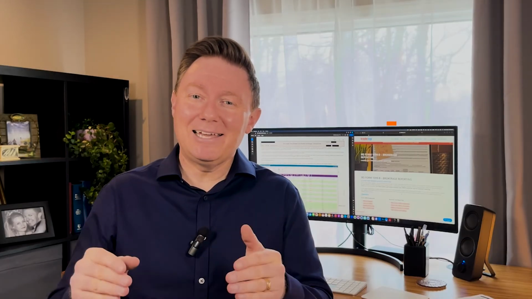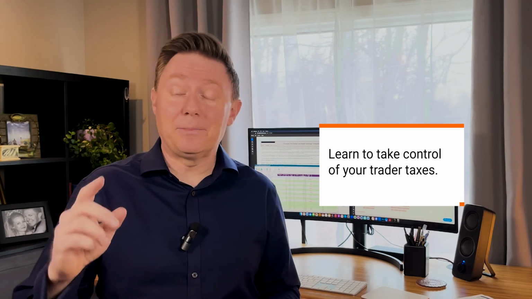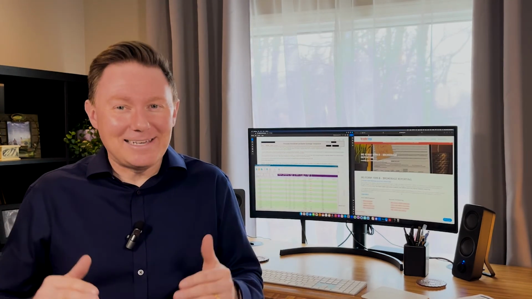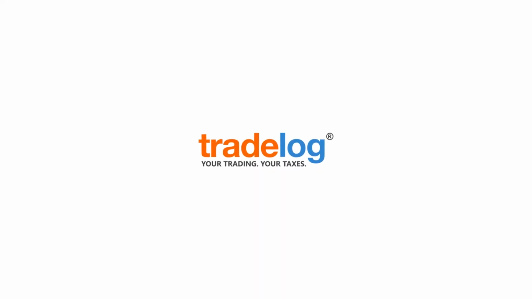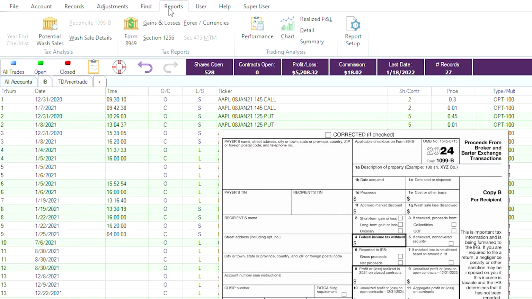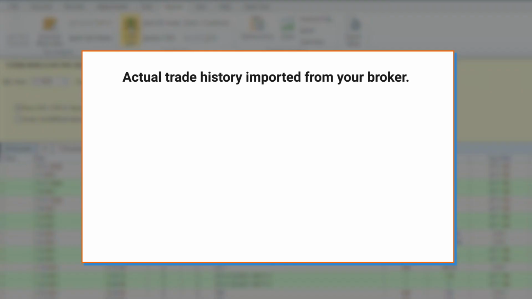Time will tell. But what you can do now is take control of your trader taxes and generate IRS-ready reporting that's compliant, verifiable, and accurate, all while trying to keep your tax bill down. And that's where TradeLog is designed to help traders. TradeLog's intelligent application doesn't use 1099-B data because of the flaws mentioned. Instead, TradeLog uses your actual trade history to generate independent, IRS-ready tax reporting.